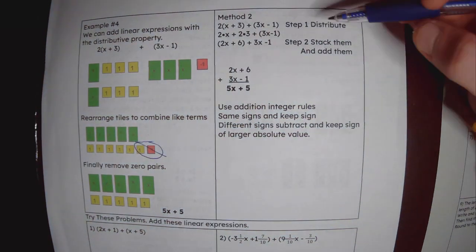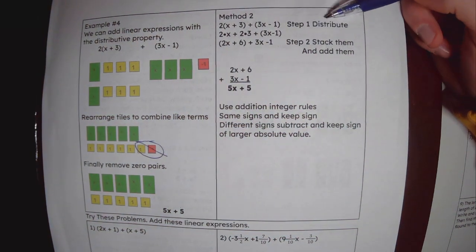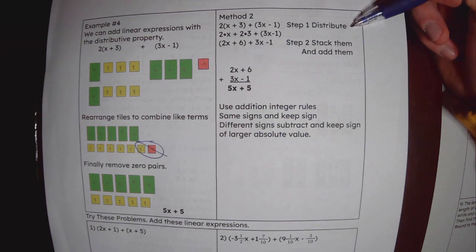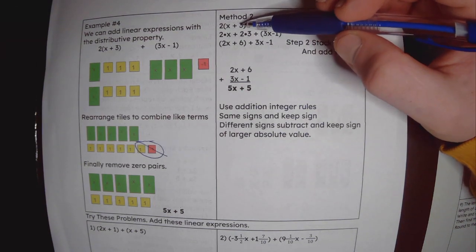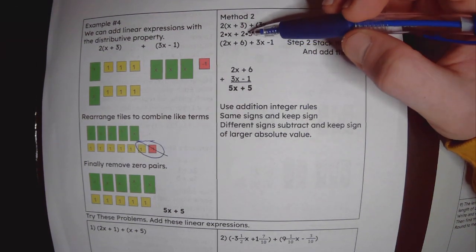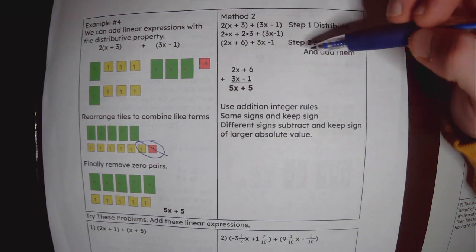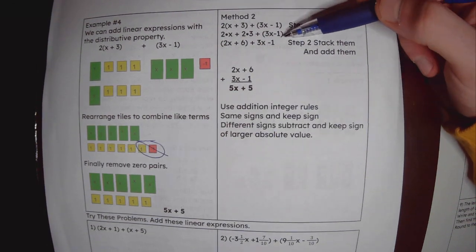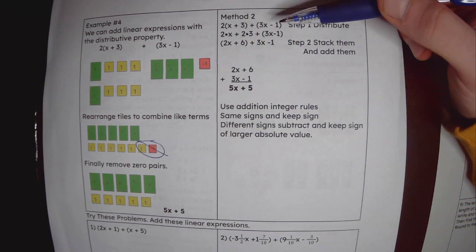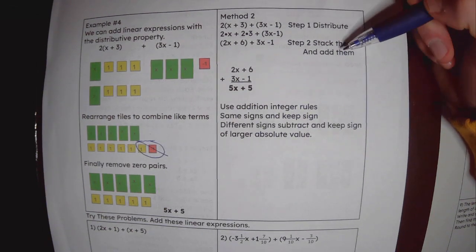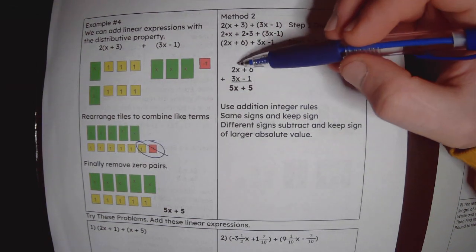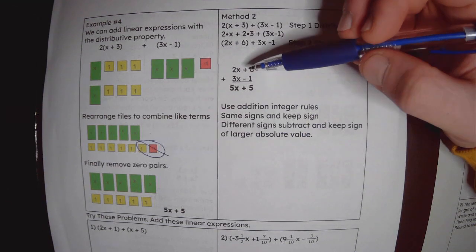Or method 2, which you're probably going to end up using, is this. First we need to distribute. 2 times the quantity x plus 3 is 2 times x plus 2 times 3, which is 2x plus 6, plus 3x minus 1. That didn't have anything, it had a 1 in front of parentheses, so it doesn't change. Stack them and add them. 2x plus 6, 3x minus 1.